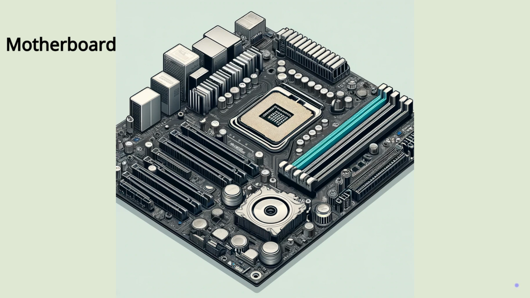Modern motherboards come with a variety of features. You'll find integrated graphics, sound cards, and even network interfaces. These features provide a foundation for building versatile computer systems. Here's a quick tip. When choosing a motherboard, ensure it has the right compatibility for your CPU and RAM.